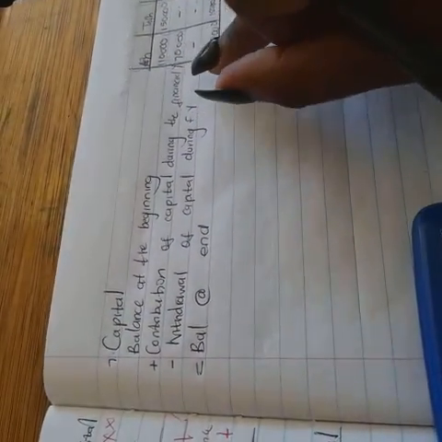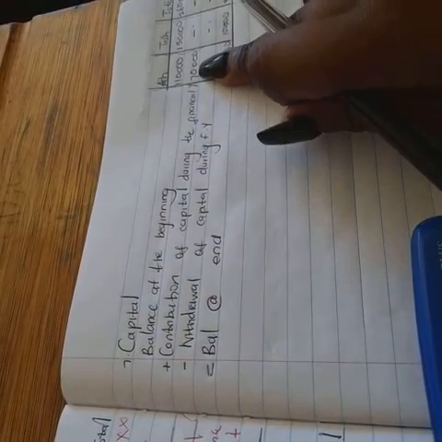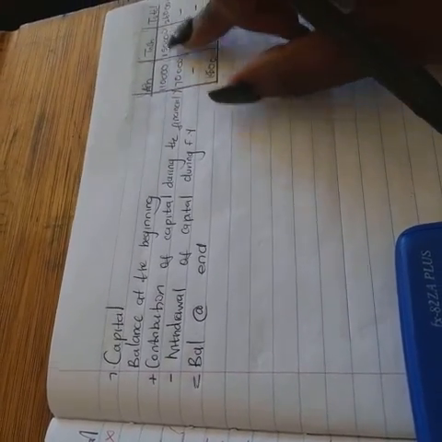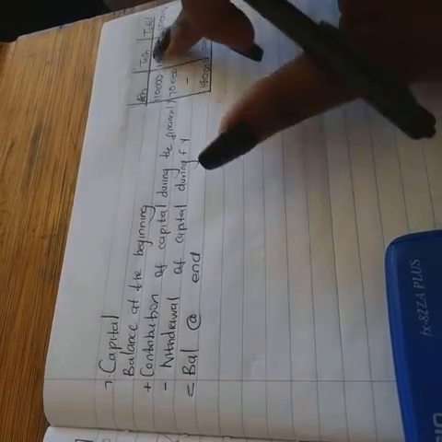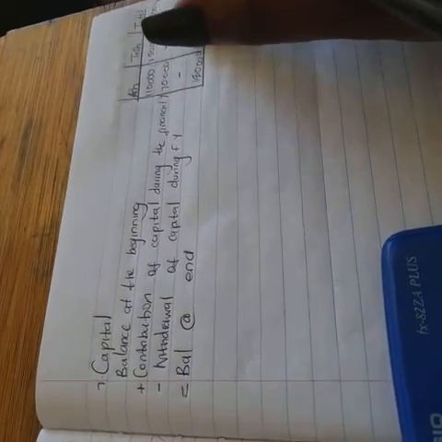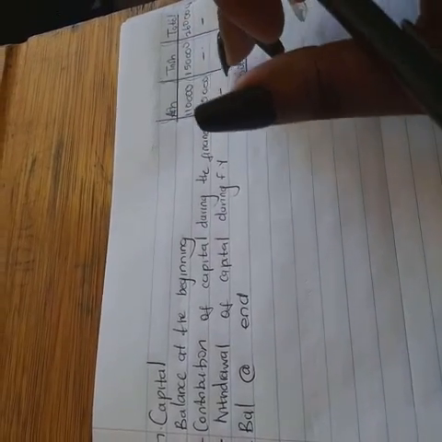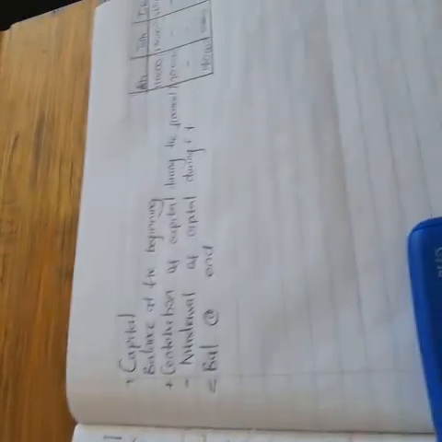So meaning I said 180,000, then I said minus 70,000, that gave me 110. And then for Trish, he did not contribute, nor take his capital during the year. So that means his capital remained the same as 150, right? And then you also read your additional information. It does not say anything about Trish, right? So this is how you do your capital note.